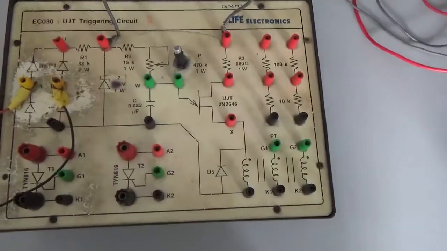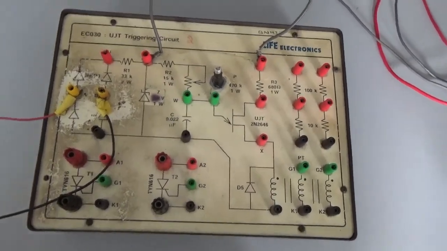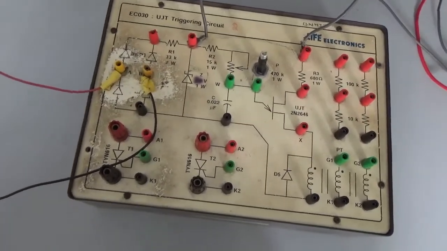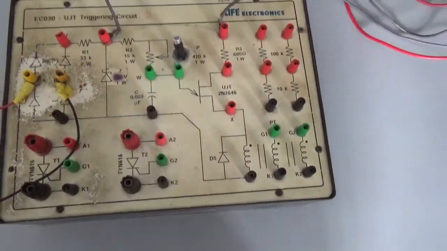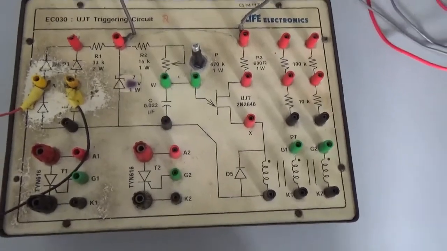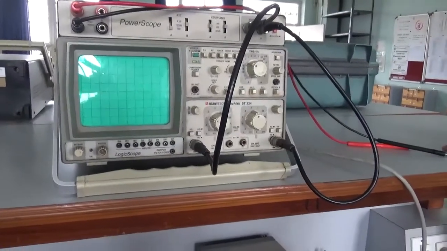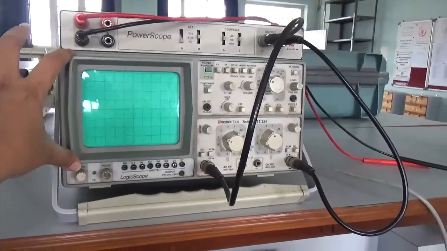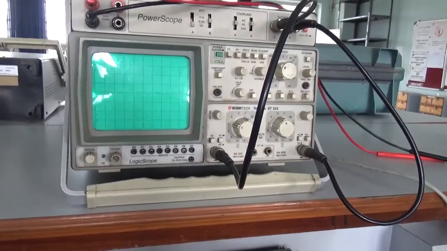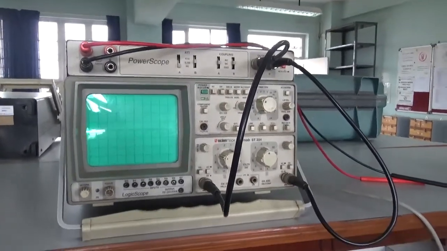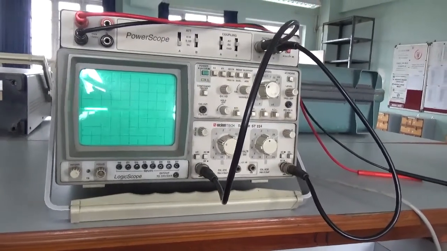Now we will observe the waveforms at different points. If you notice, we have connected a 230 volt supply here. So we need to use a power scope to measure this waveform. This is the power scope we have in the lab. In the AEC lab or electronics lab, you have seen only the oscilloscope which measures voltage up to 20 volts peak to peak. But this oscilloscope can measure voltages up to 325 volts and 400 volts of peak value.